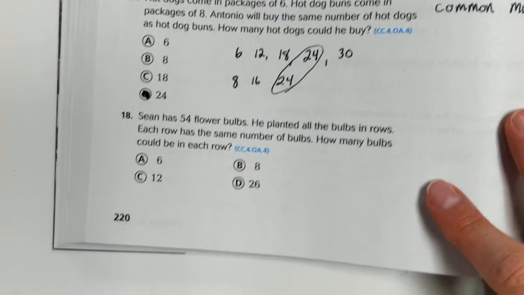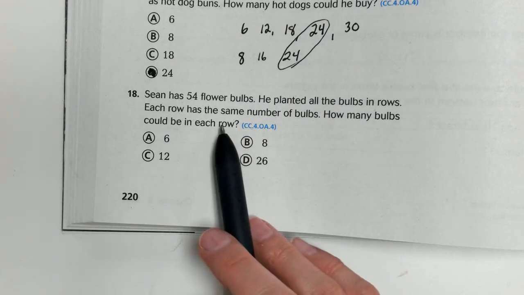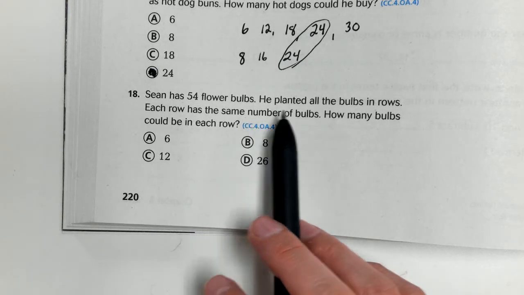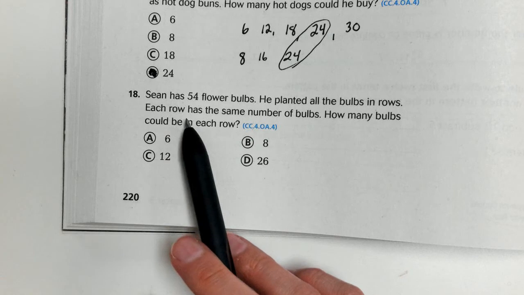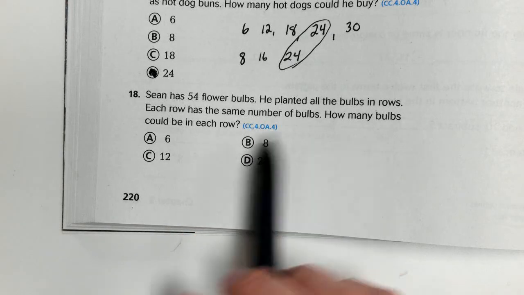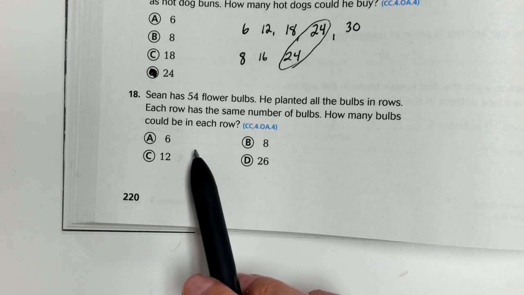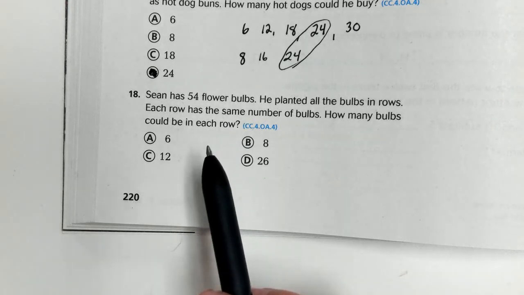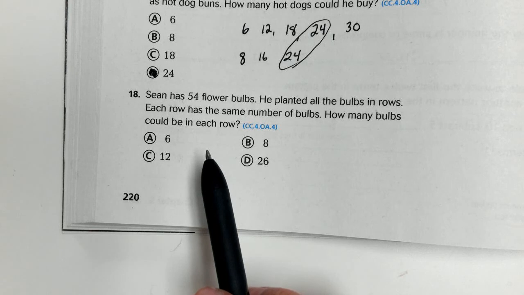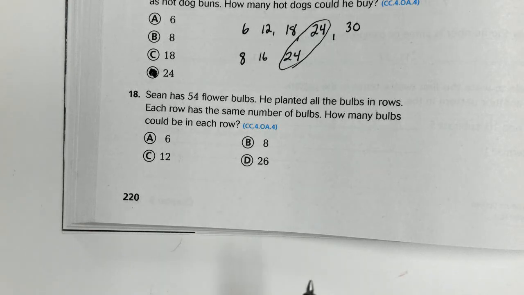All right. Sean has 54 flower bulbs. He planted all the bulbs in rows. Each row has the same number of bulbs. How many bulbs could be in each row? What is this asking me to find? How many bulbs could be in each row? Okay, now what skill am I going to use to find it? If I'm putting things in rows, what am I doing? I'm building an array, and what does an array give me?